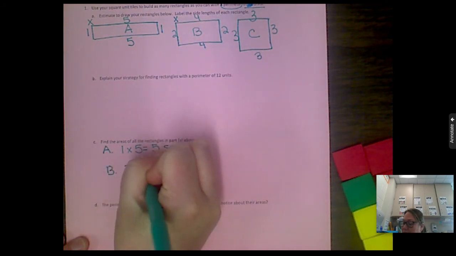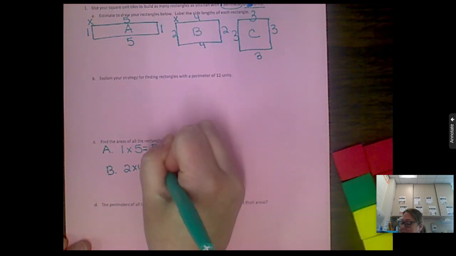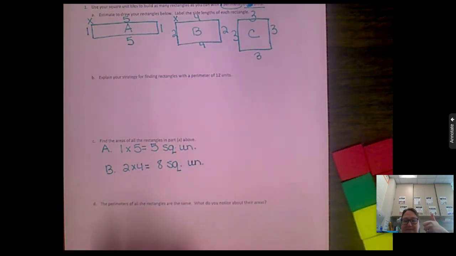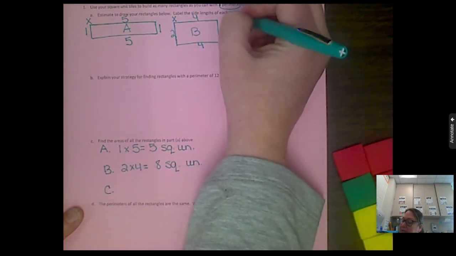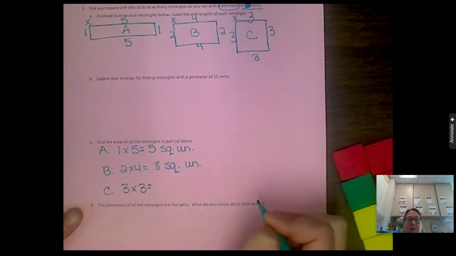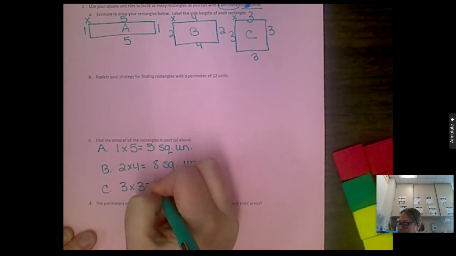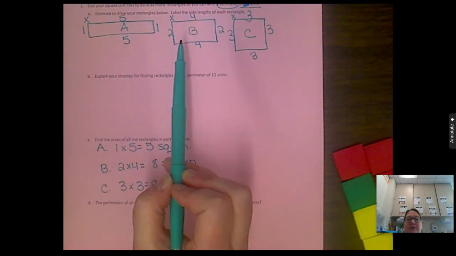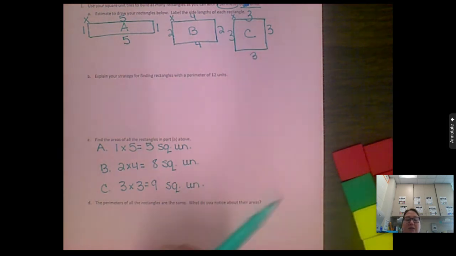Okay, so for B to find the area, did you multiply 2 times 4? So 2 times 4, what did you get for your area? 8, right? And did you remember to label it? Square units. How'd you do? Good. So this one is 8 square units. And then for C, did you multiply 3 times 3? Good. So 3 times 3, which equals 3, 6, 9 square units. Okay, so this one had an area of 5 square units, this had 8 square units, and this had 9 square units. So almost done here.